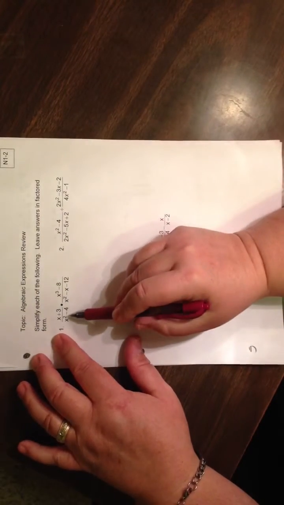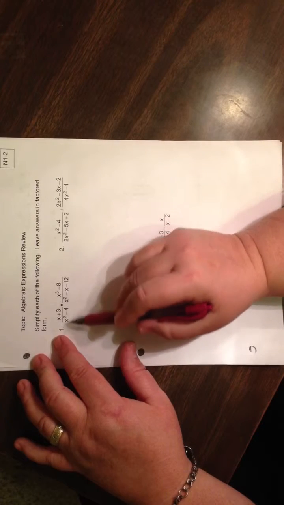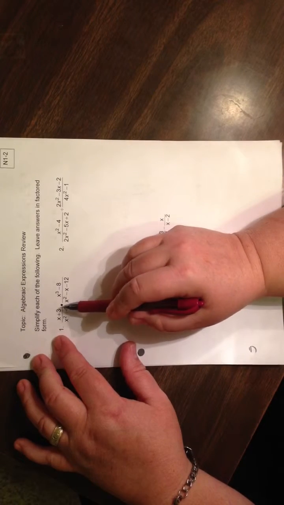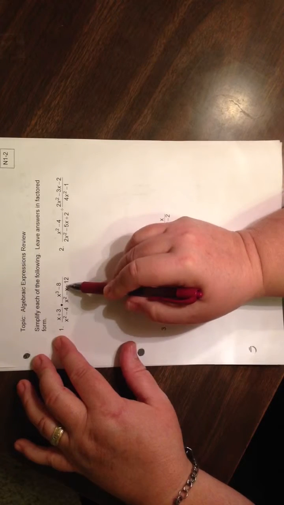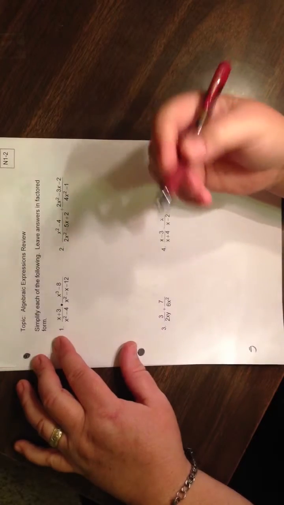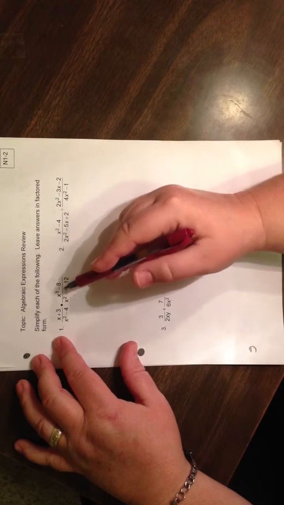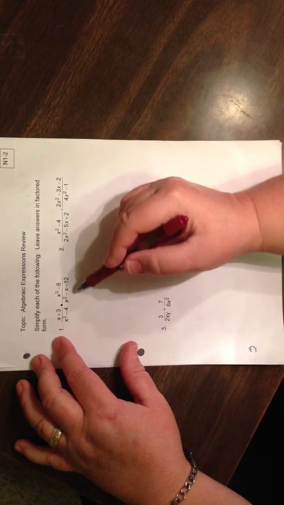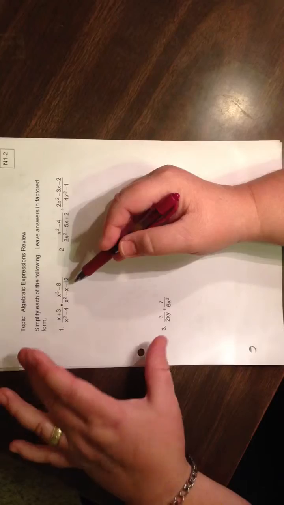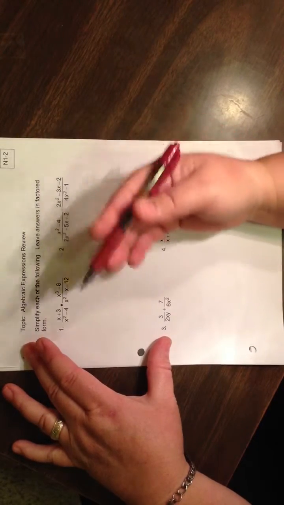One of the things you might remember from your fraction multiplication is that when you're multiplying fractions, you multiply the tops and you multiply the bottoms. Before we start multiplying anything though, we want to get these in factored form, because if we have common factors in the numerator and the denominator, then they divide out.